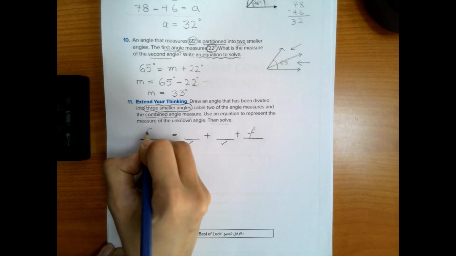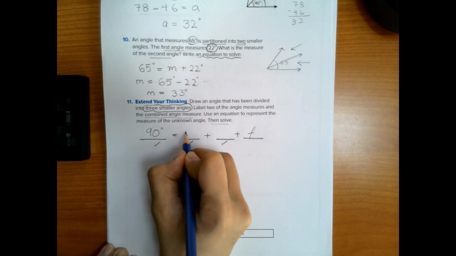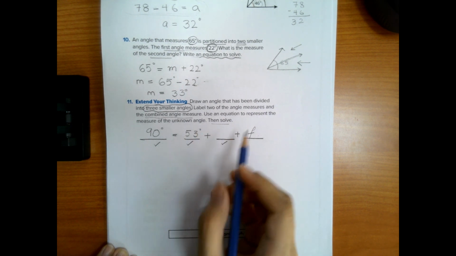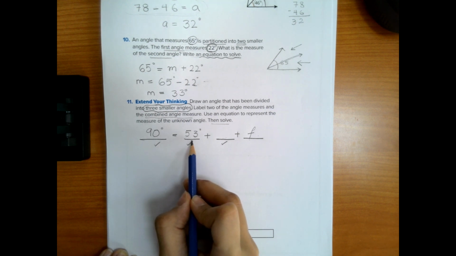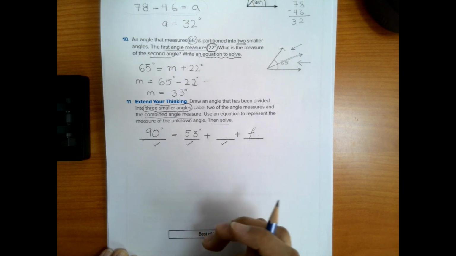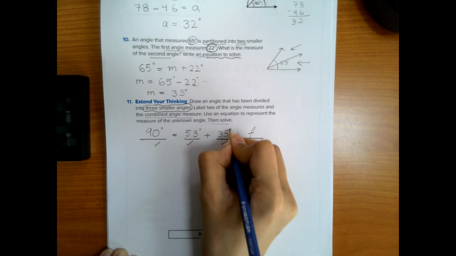Okay, let's say 90. It's better. And you said 53, Yona. Give me one more angle that is less than 90 and probably less than 53. Make it a little smaller. 35 sounds good.